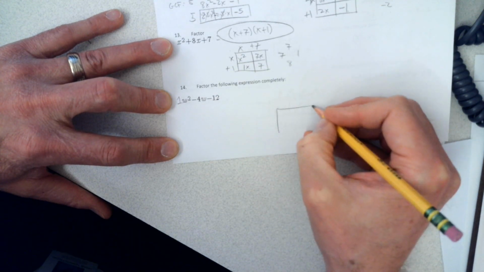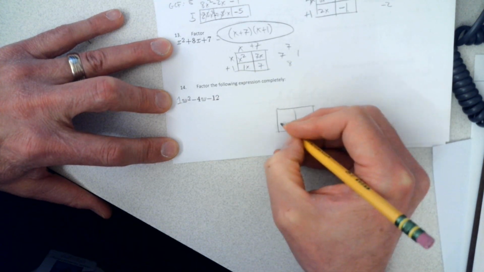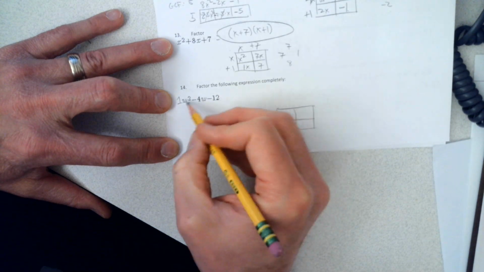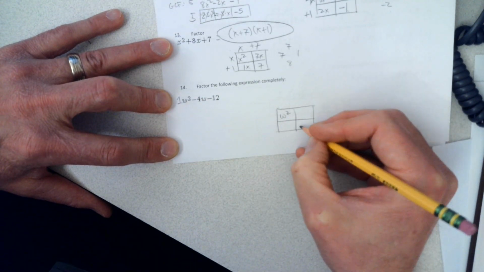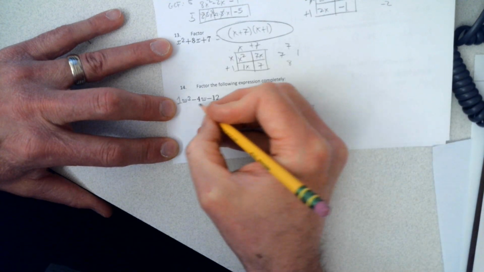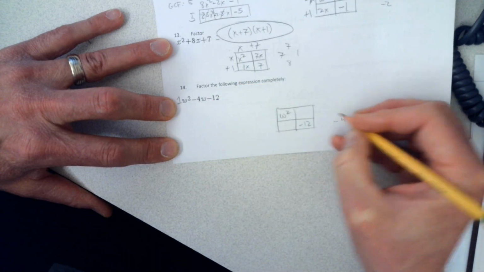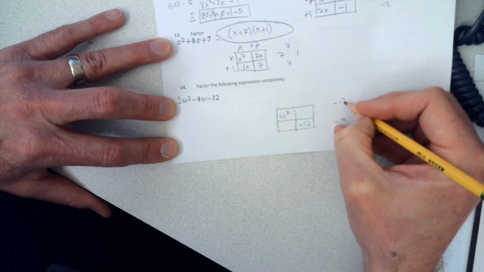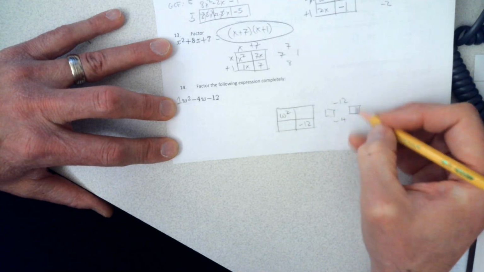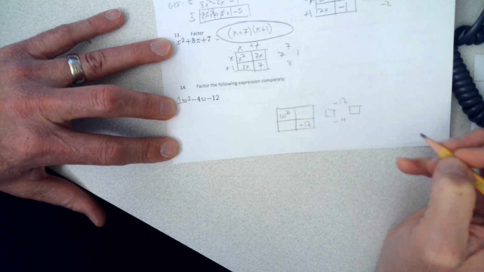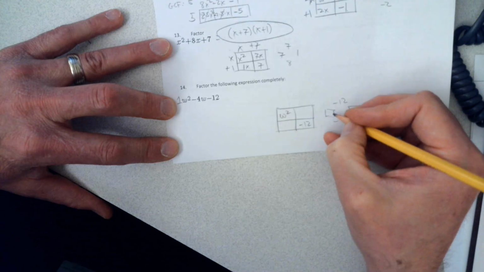Because it starts with a 1, there's not a greatest common factor to pull out. There's not a variable in common everywhere. So w squared there, minus 12. Need to add to negative 4. 1 times negative 12 is negative 12. Looking for numbers that I can multiply to get negative 12, but when I add them, I get negative 4.